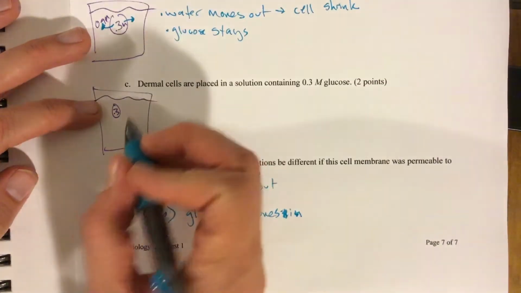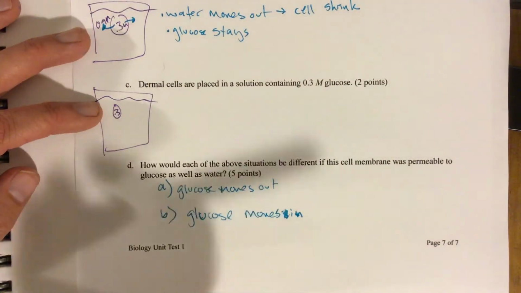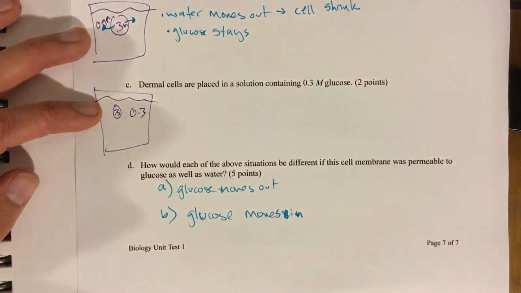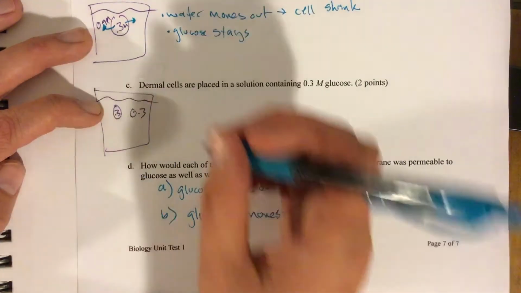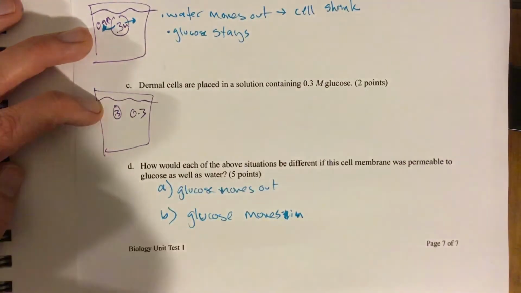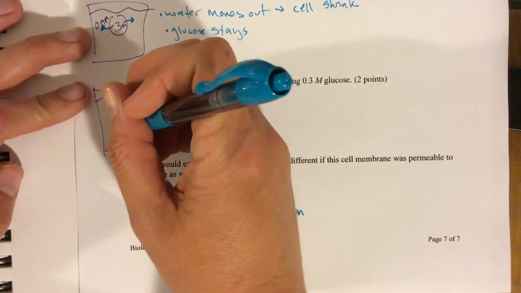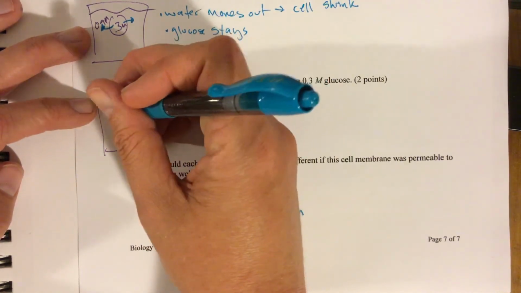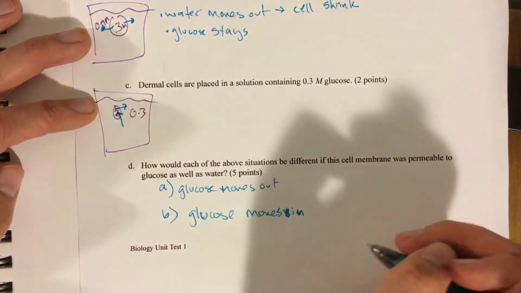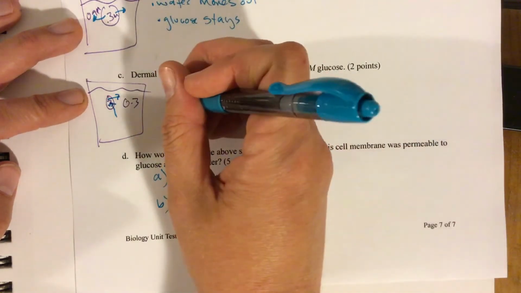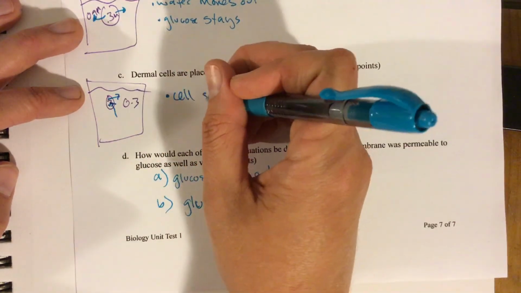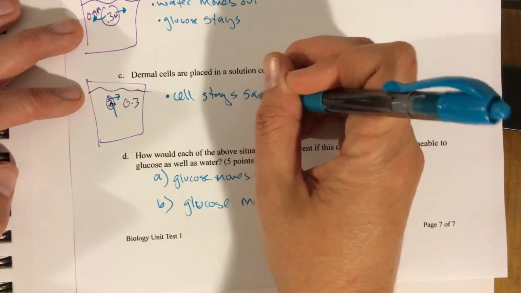Okay, what if you have an equal concentration inside and out? A lot of people said nothing happens, the cell stays the same, etc. That's fine. Just know that technically you have an equilibrium. You have a balance of the same amount of water coming in as goes out. But the cell does not change shape. Cell stays the same size.